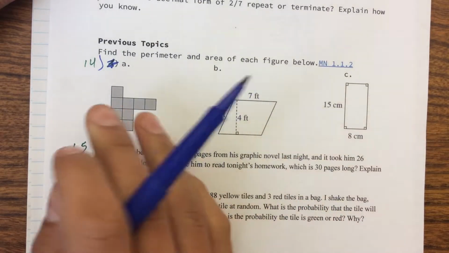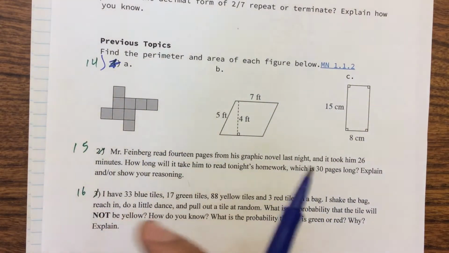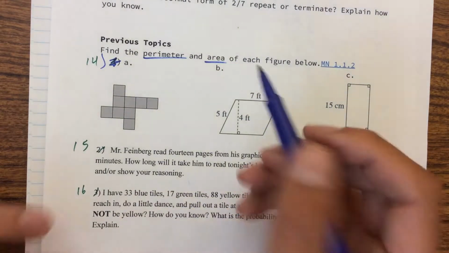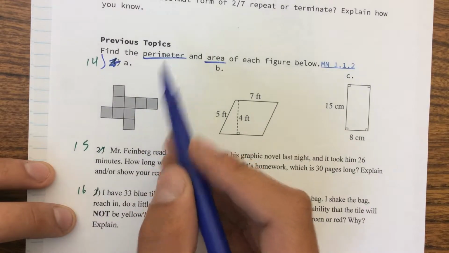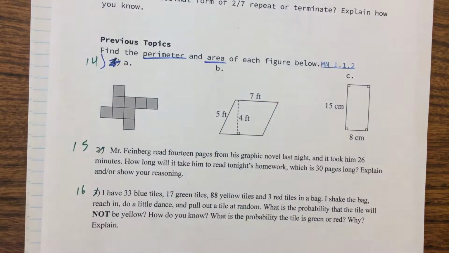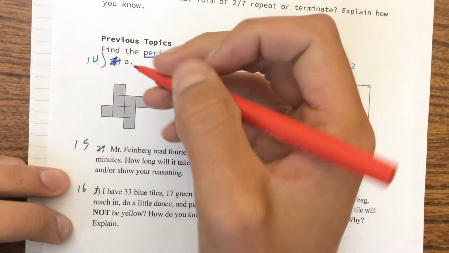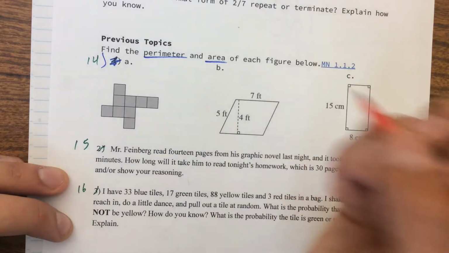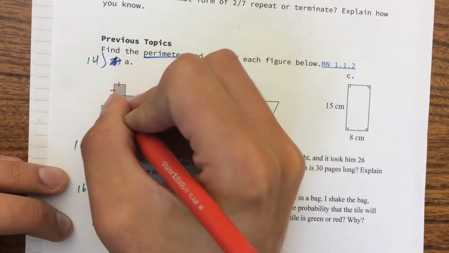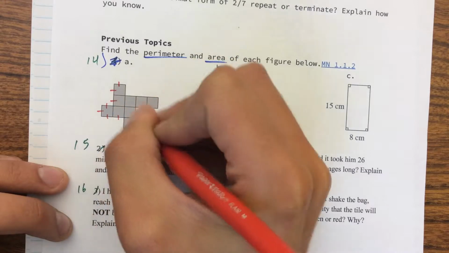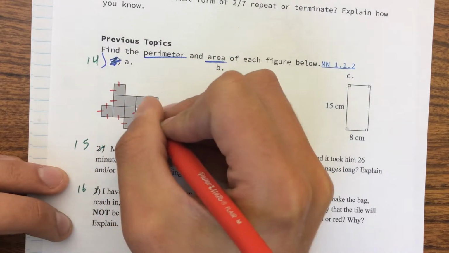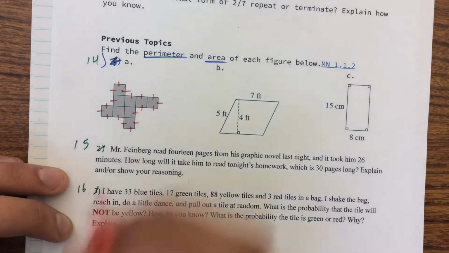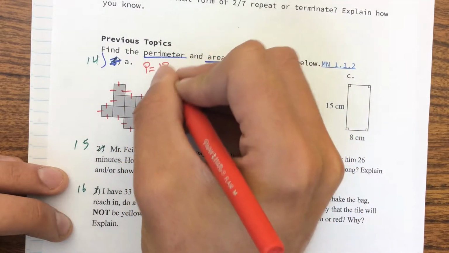Okay, we're on 14 now. I decided to just use my actual printed out paper instead of redrawing this. It asked me to find the perimeter and the area of each of the figures below. For letter A, we know that perimeter is the distance around the outside of the object. With this kind of thing, if you have the paper in front of you, it's a lot easier just to check off which ones you count. Each one of these sides is going to be 1 unit. I'm going to count 1, 2, 3, 4, 5, 6, 7, 8, 9, 10, 11, 12, 13, 14, 15, 16, 17, and 18. So my perimeter is going to be 18 units.